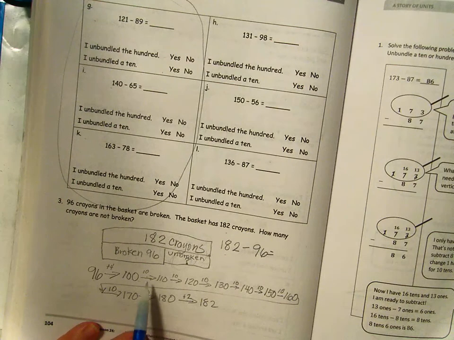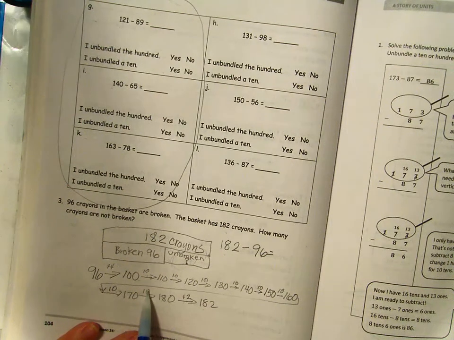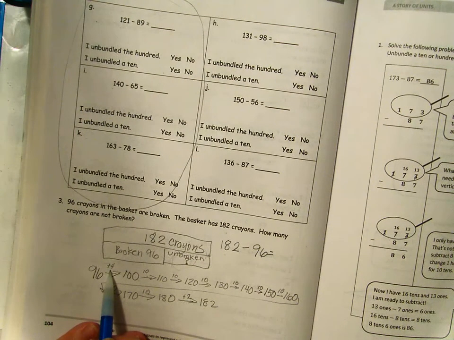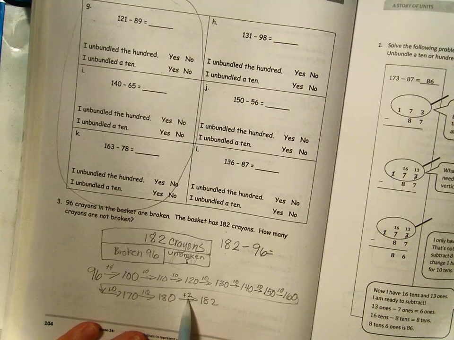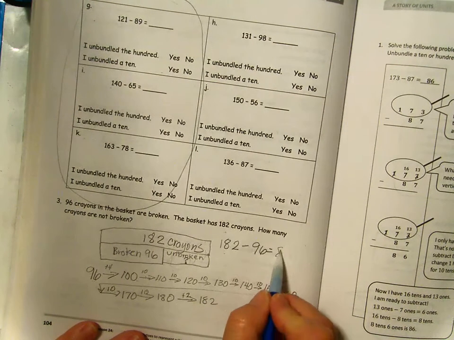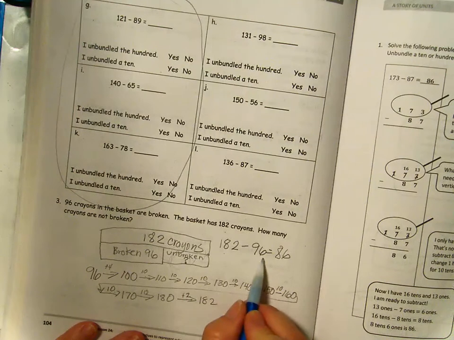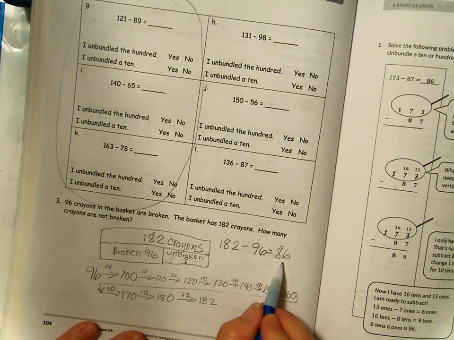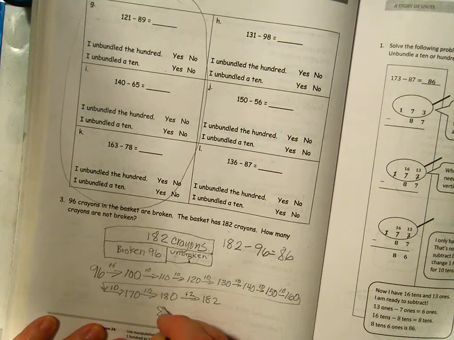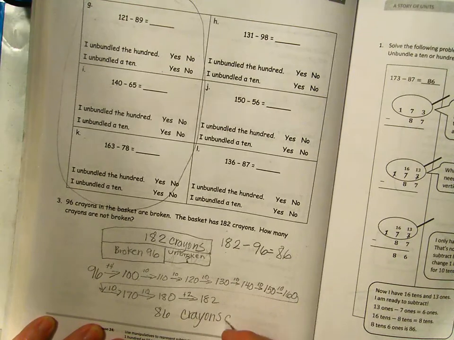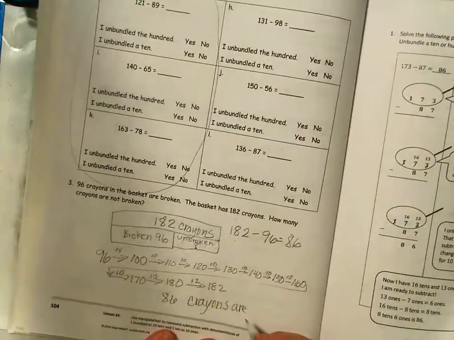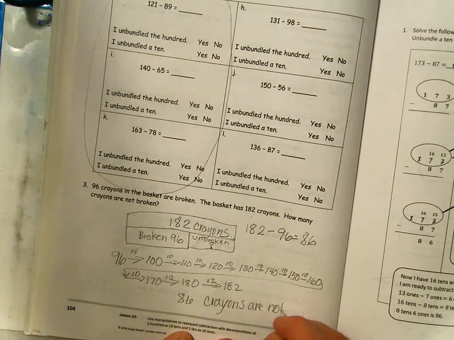So we had 10, 20, 30, 40, 50, 60, 70, 80, plus 4, plus 2. 86. 182 minus 96 equals 86. So 86 crayons are not broken.